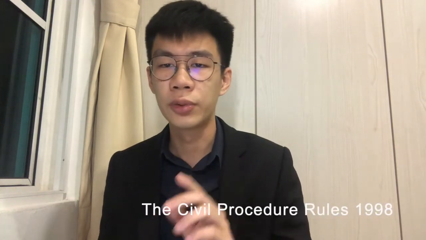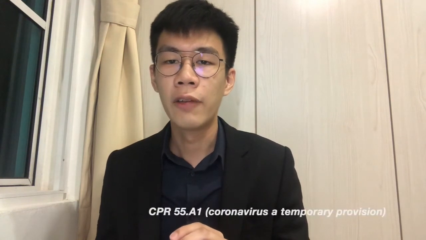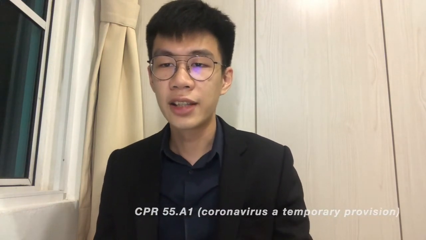Therefore, the Civil Procedure Rules were amended to cope with the COVID-19 situation, where CPR 55.A1 states that if a judge is satisfied that the defendant has proven exceptional hardship, he will postpone possession without conducting a hearing if he considers the possession should be given up to 6 weeks after the date of order, and the claimant has to show that he would be satisfied if the court were to make such an order without a hearing.